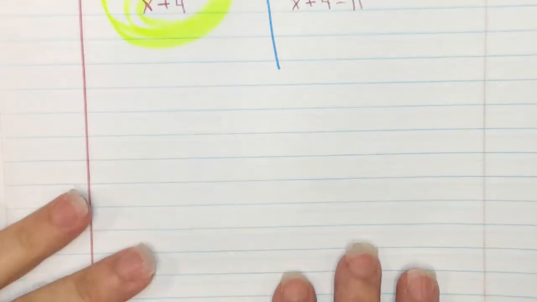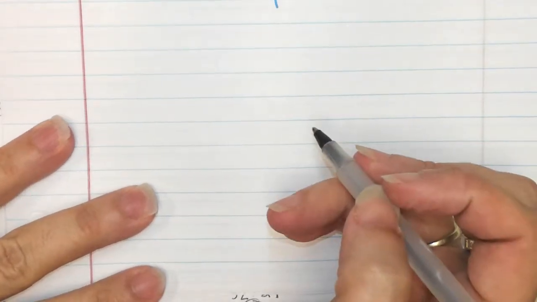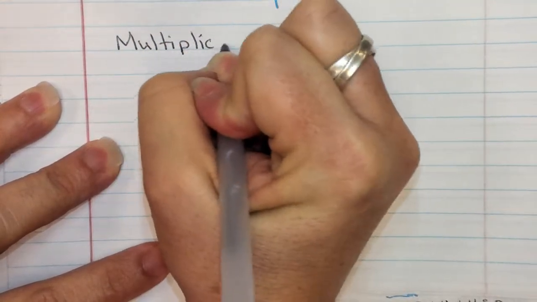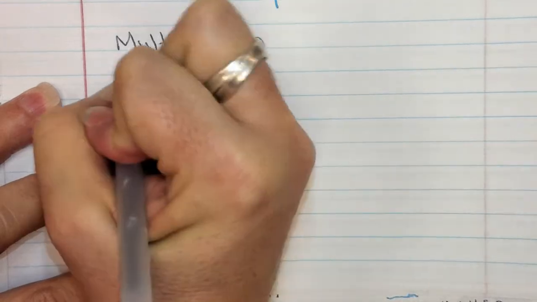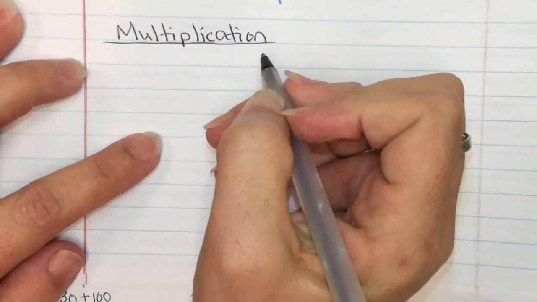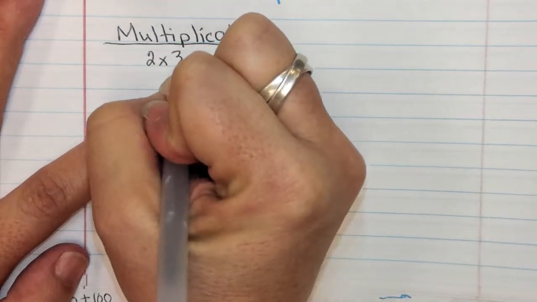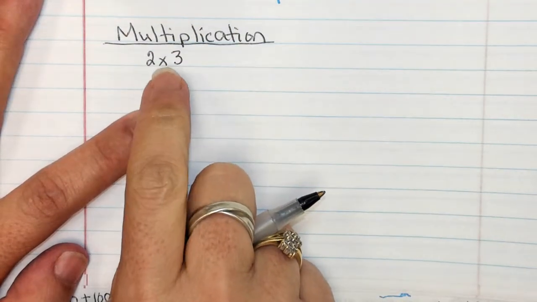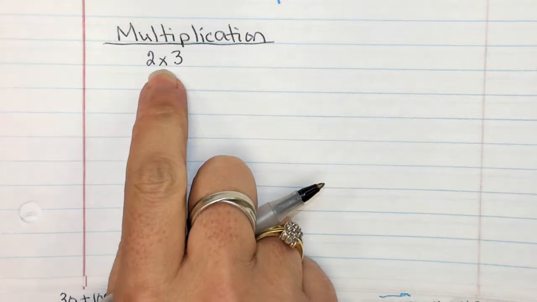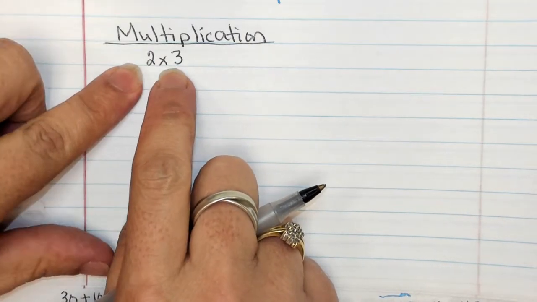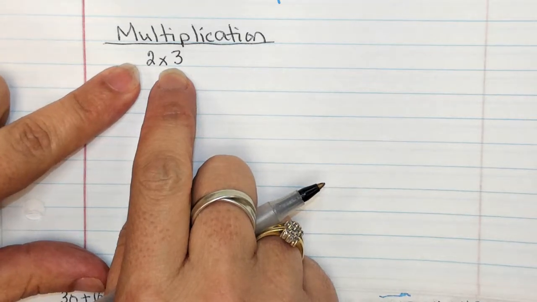Okay, the next thing is, there are some different ways to show multiplication. You may have never seen some of these before. Some of you might have, some of you might not have. Back in 3rd grade, we learned multiplication tables. We learned them to look like that with a times sign. Well, now the problem is we're introducing variables and letters. So we got to get rid of the times sign because it looks like an X, okay?